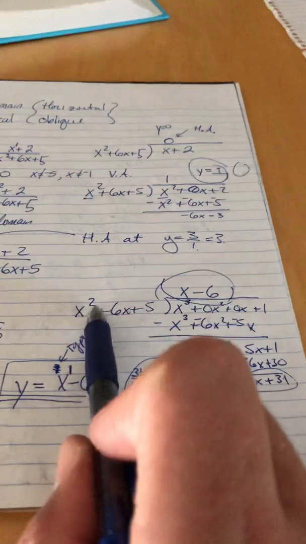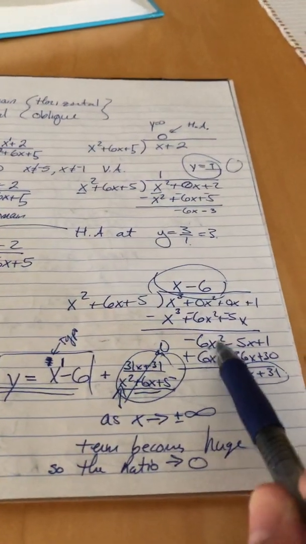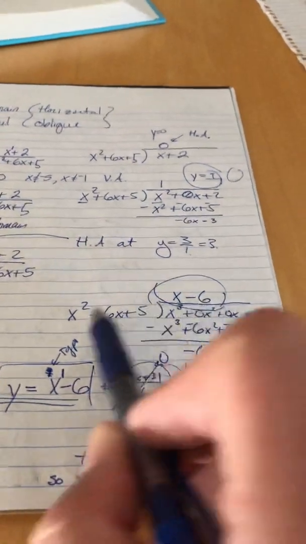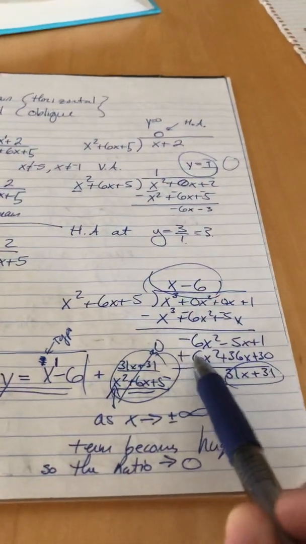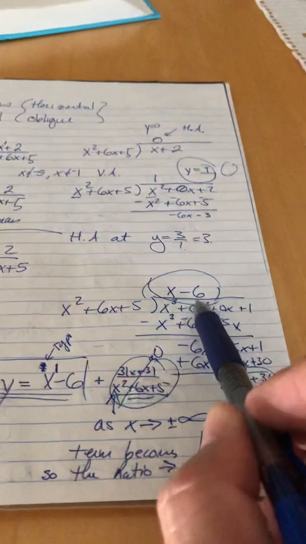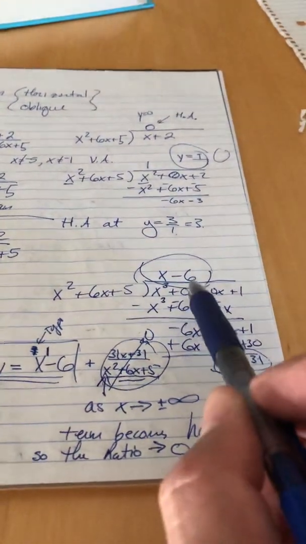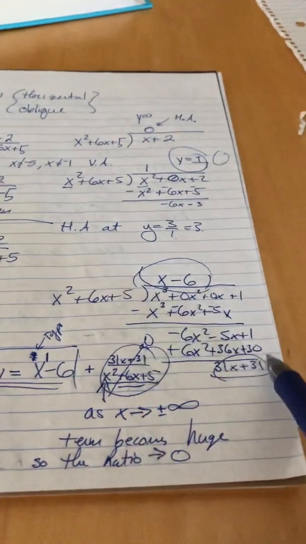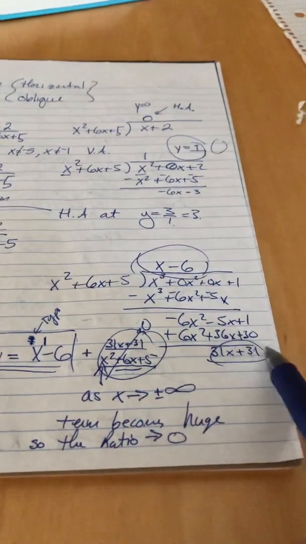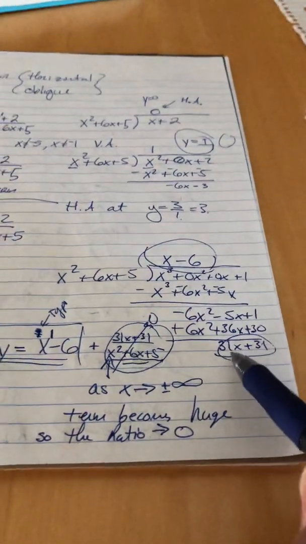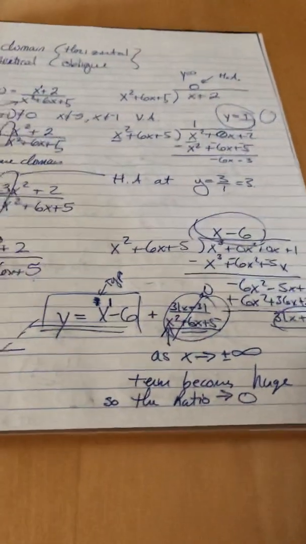What do you multiply x squared by to get it exactly the same as negative 6x squared? Negative 6. So negative 6 times x squared is a negative 6x squared. Negative 6 times a positive 6 is a negative 36x. And a negative 6 times a positive 5 is a negative 30. Draw your line, change your signs. That's why these are positive. And you're left with 31x plus 31.